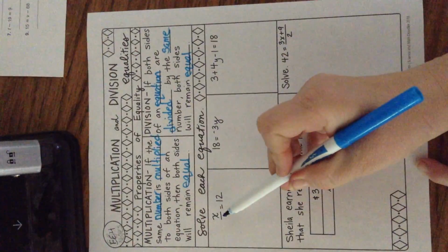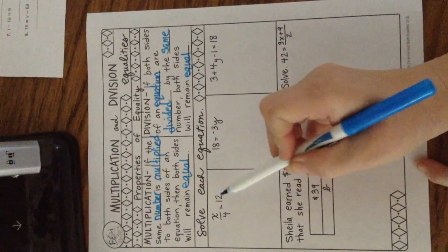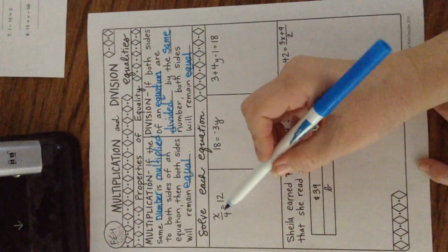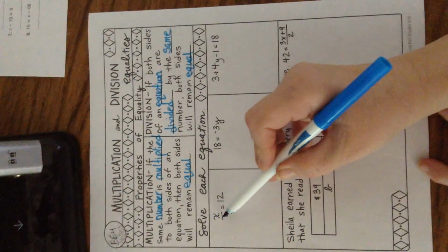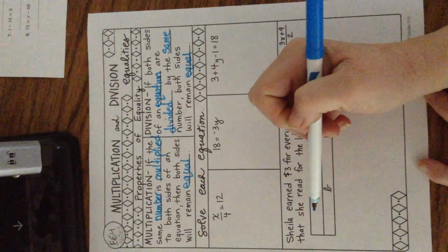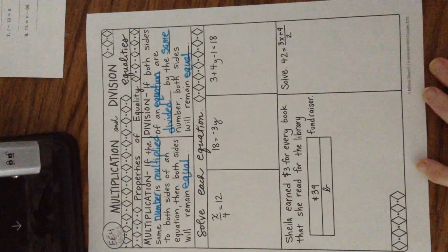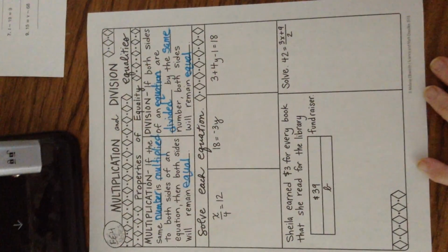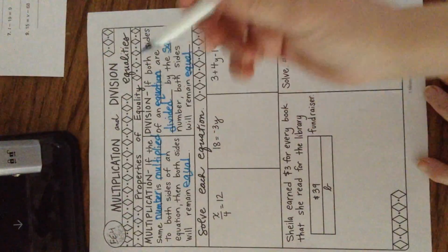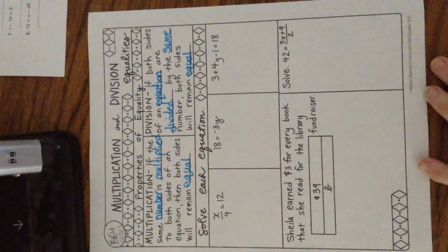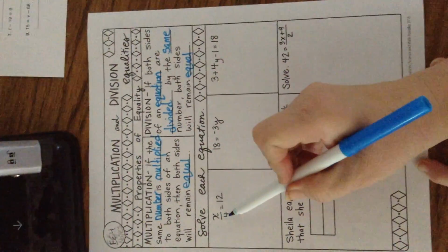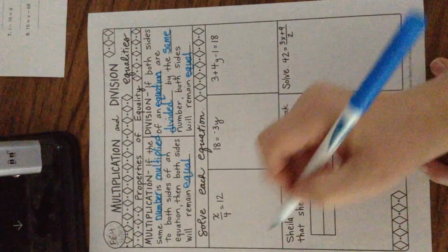We have x fourths equals 12. And we know that this means x divided by 4, right? So what is the opposite of divided by? Now don't yell out unless I tell you. X divided by 4, the opposite would be times 4.